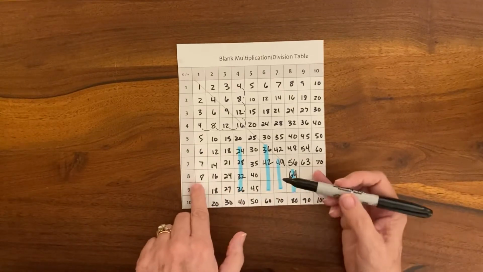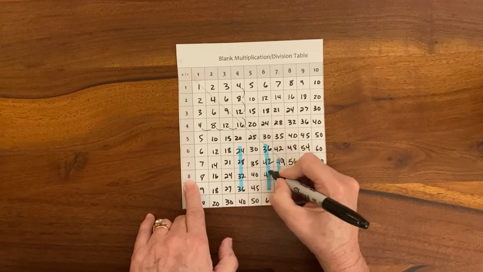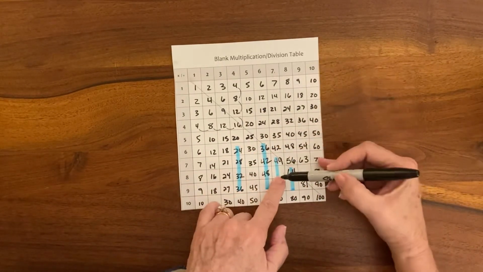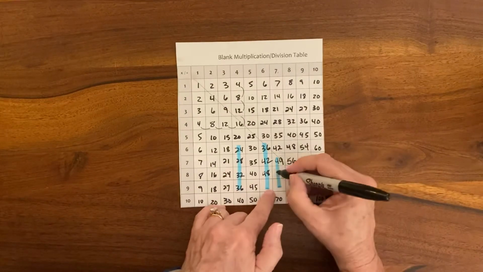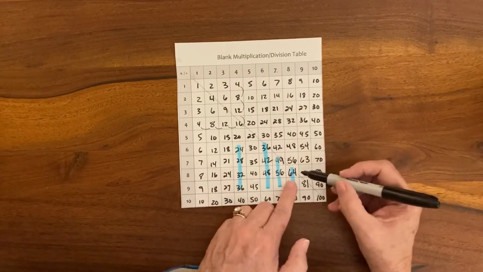All right, let's finish filling it out. So 8 times 6 is 48. I'm going to go over here. 8 times 7. Oh, wait, I just did that one. 56. Okay, got one more.